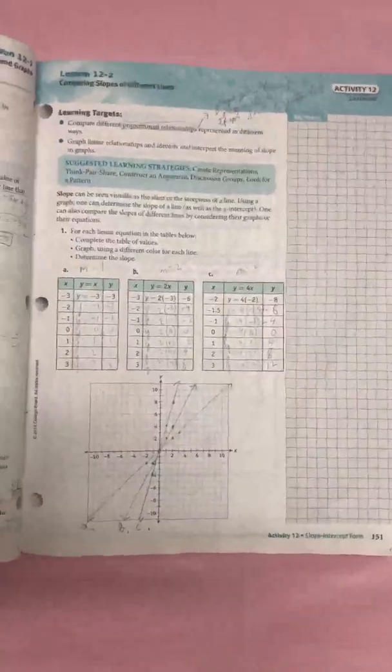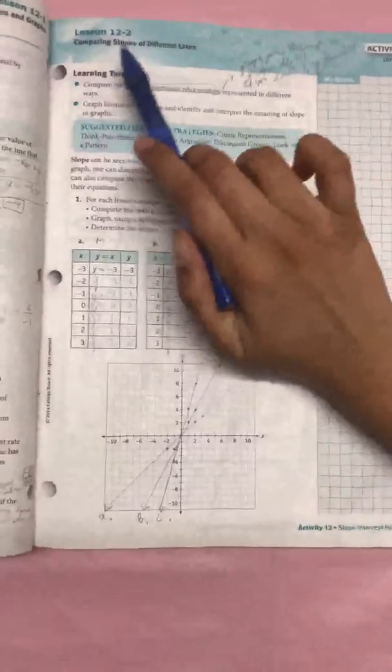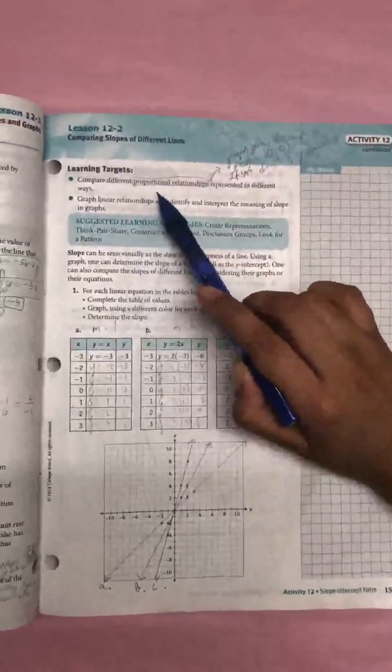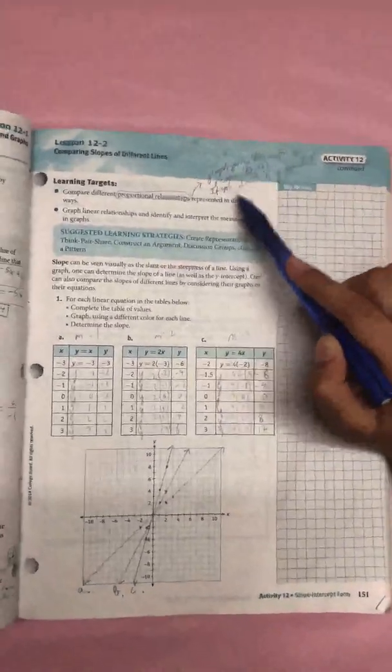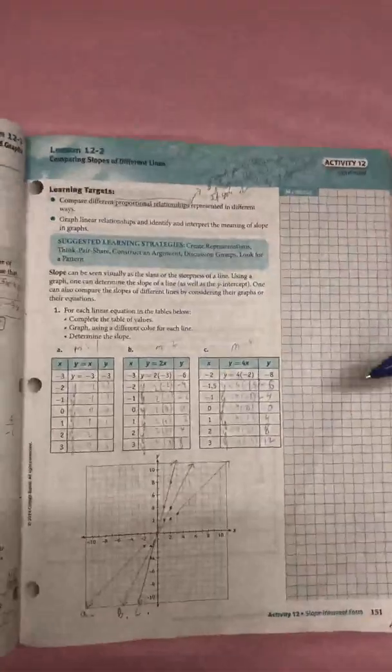Okay, so let's move on to the next page, which is page 151, Activity 12, Lesson 12-2. There's a really important vocabulary term in the learning targets, and that's proportional relationships. In a proportional relationship, the graph passes through (0, 0), or the origin, and if you double x, you also double y. This is a really important term, so you should circle it and know the meaning of this. Let's read this before we continue. Slope can be seen visually as the length or the steepness of a line.